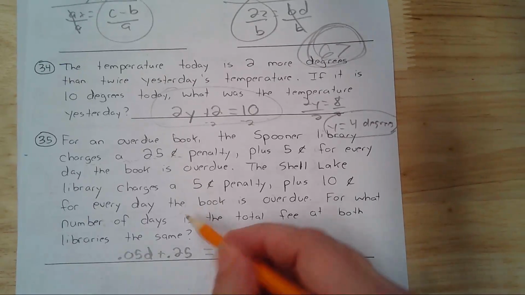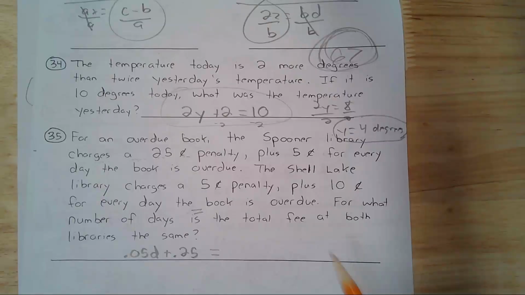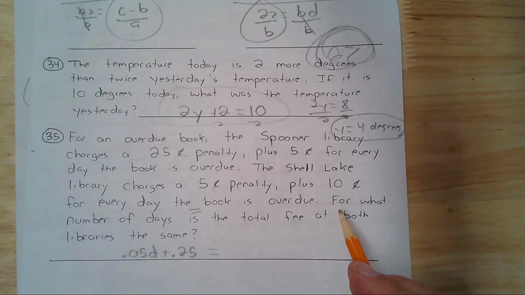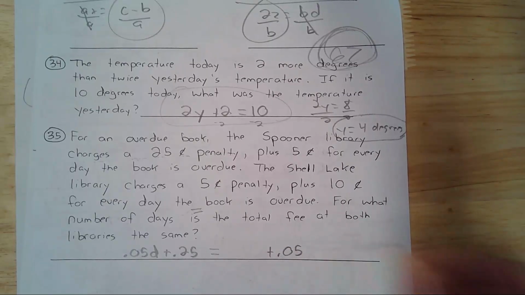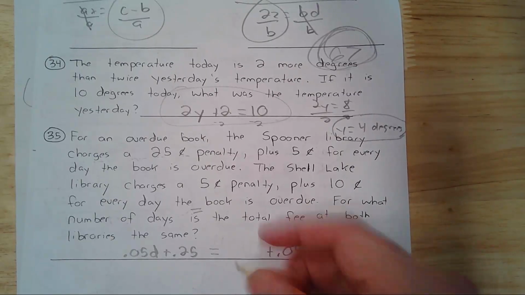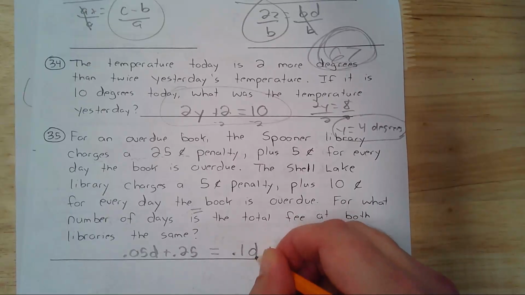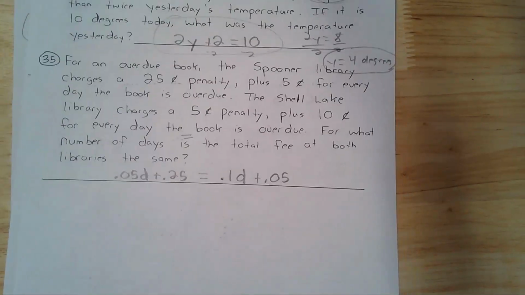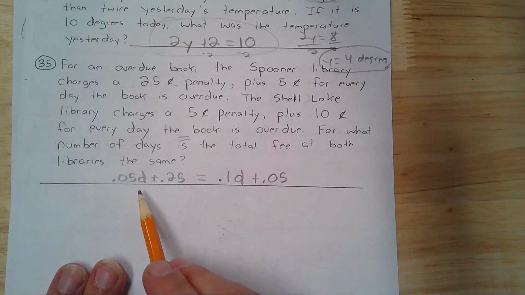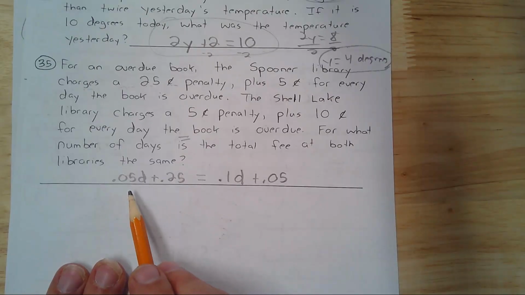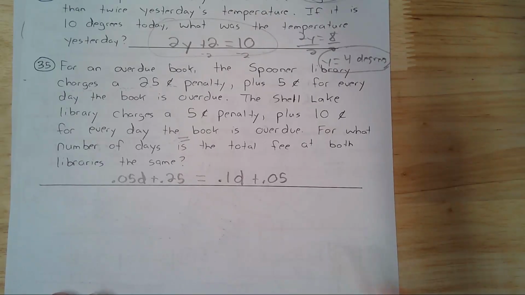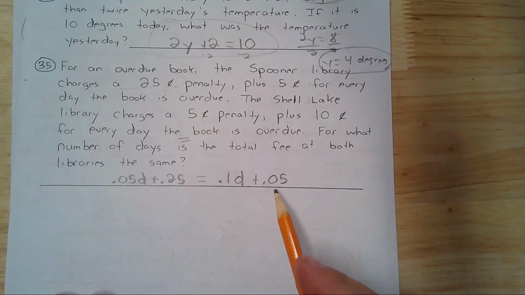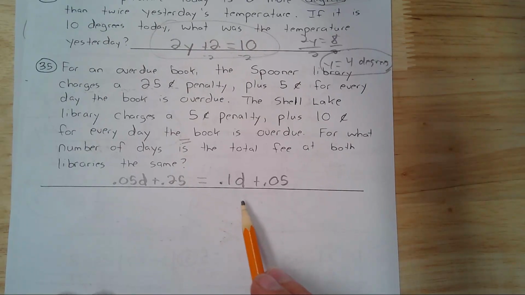So they're the same, equals. So the Shell Lake Library, a 5-cent penalty. So I'm adding 5 cents here, but 10 cents, 0.1 times the number of days, for every day that it's overdue. Spooner is 5 cents times the days, but then we're adding a flat 25-cent fee. Shell Lake, we only have a 5-cent fee, but we're going to charge you 10 cents a day.